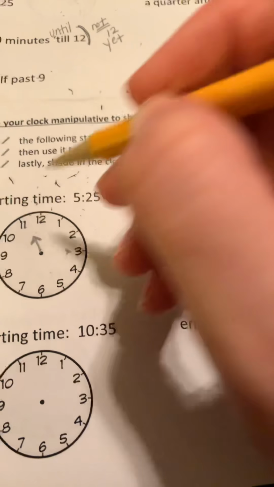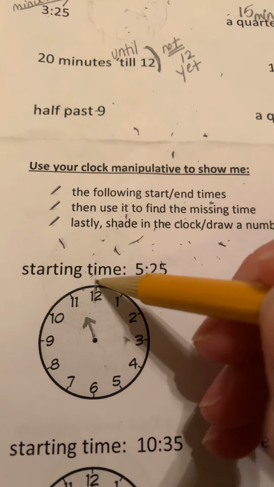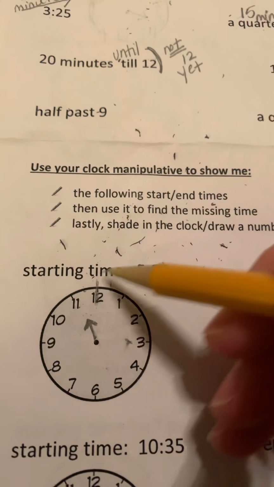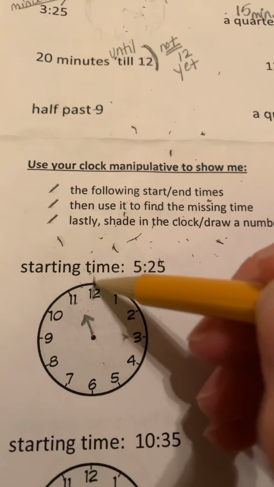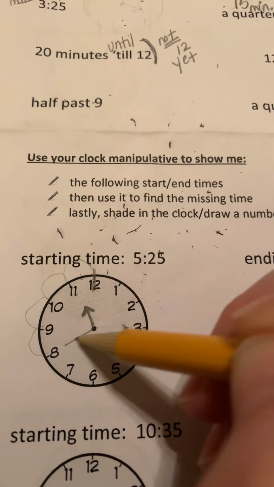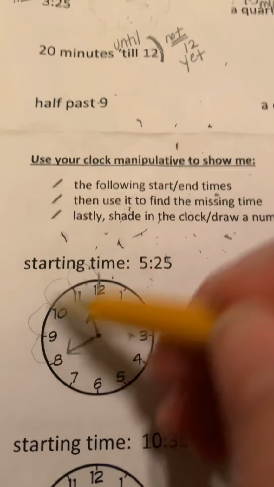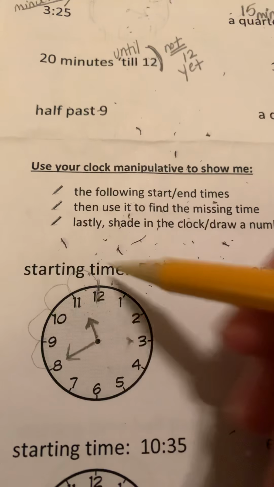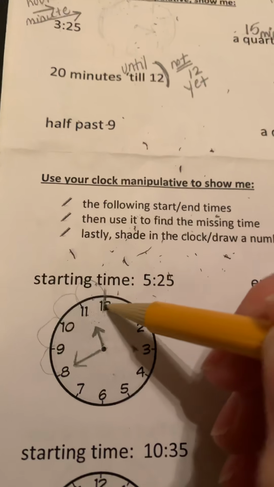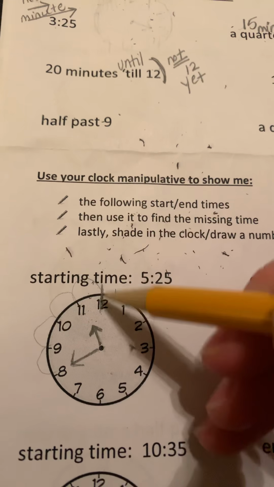20 minutes till 12. All right, so here's your 0, right? Well, it's before 12. So 5, 10, 15, 20. And you might be wondering, why did Miss Pierce count to the left? Clockwise is this way. That's right, when you're going forward. But I'm going backward. And this is 12 o'clock, right?